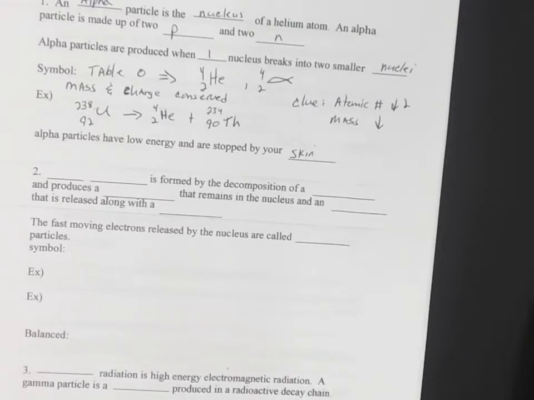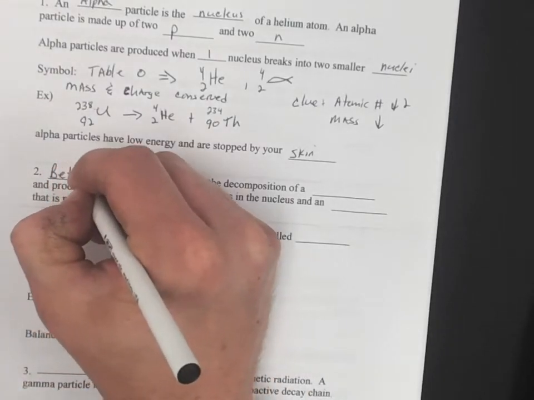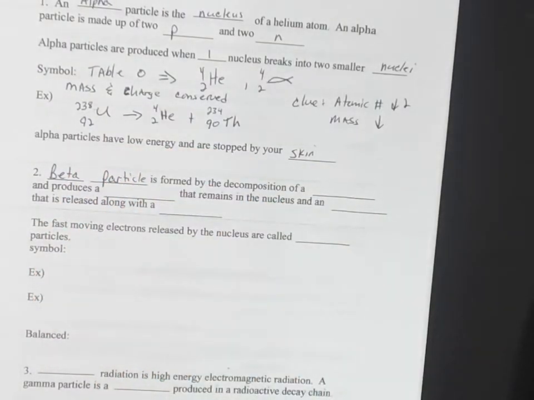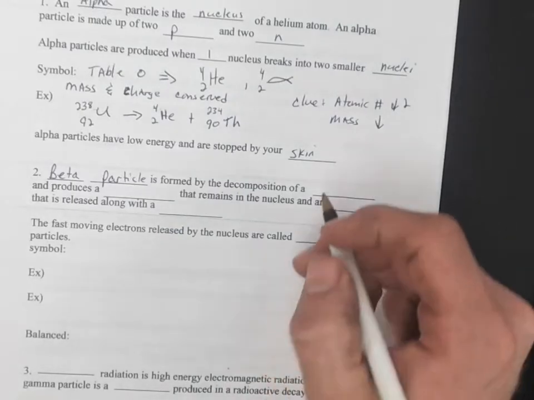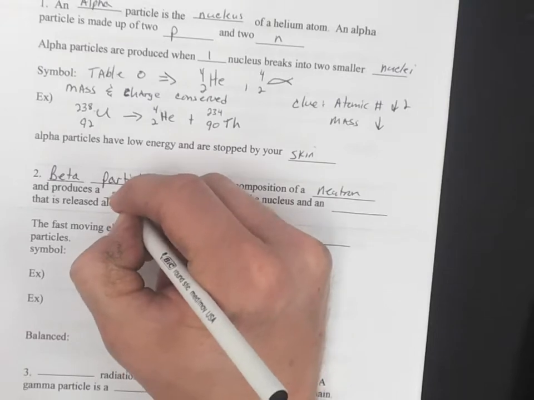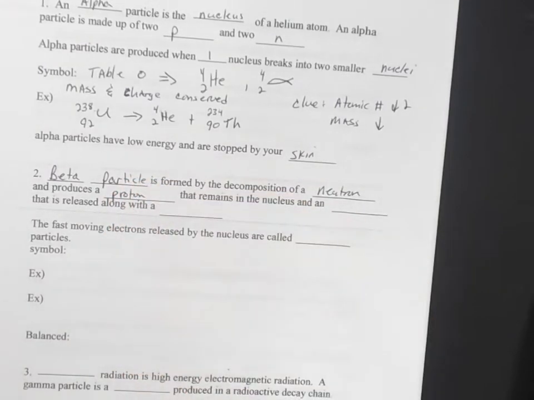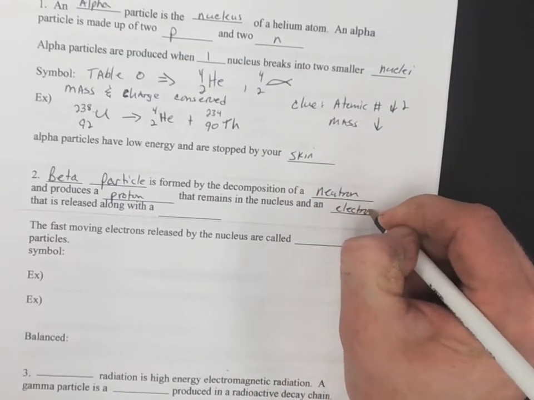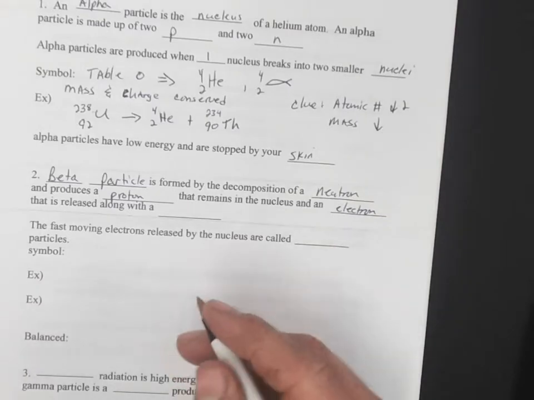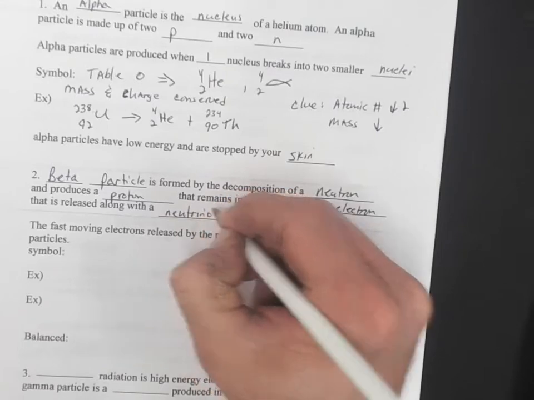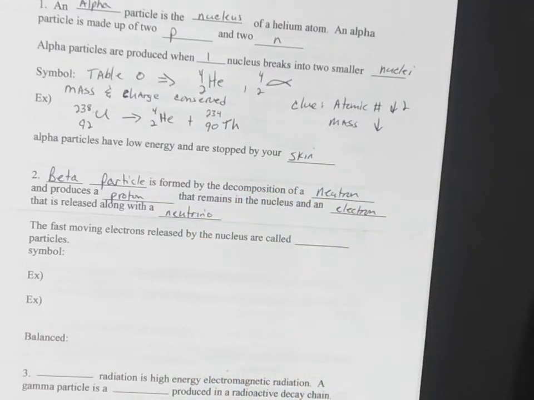Number 2, these guys are called beta particles. Beta particles are formed by the decomposition of a neutron as it turns into a proton. That proton remains in the nucleus, but an electron is released along with something that you really don't need to know much about, but it's called a neutrino.